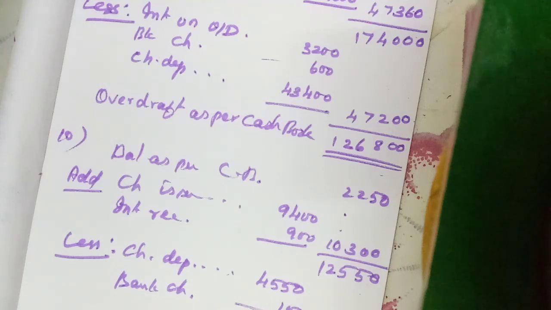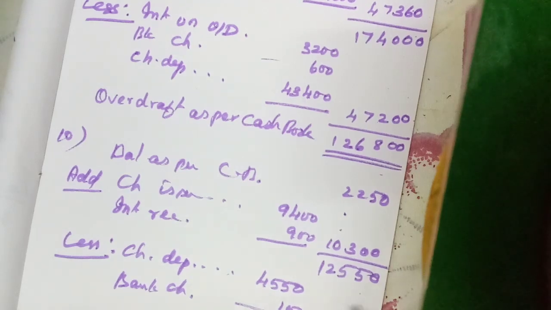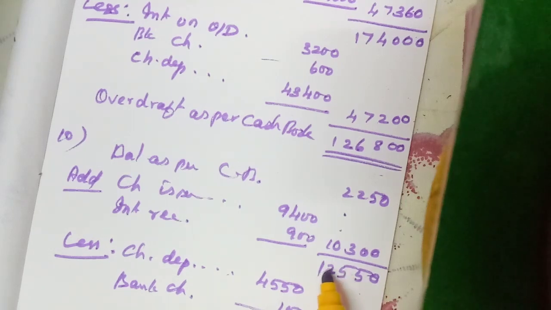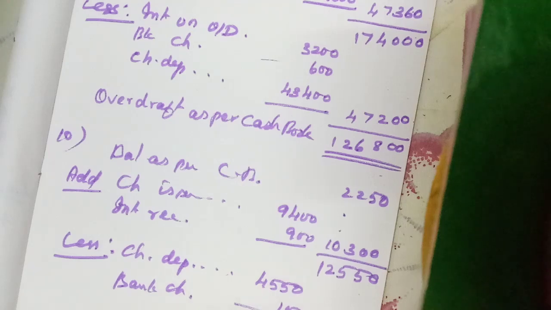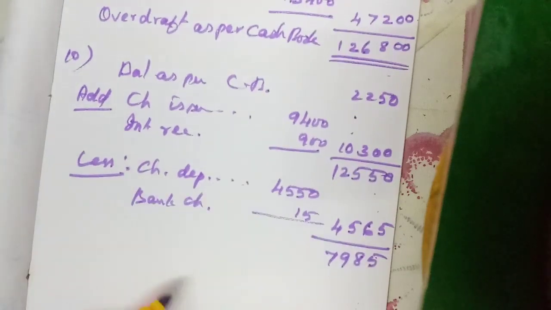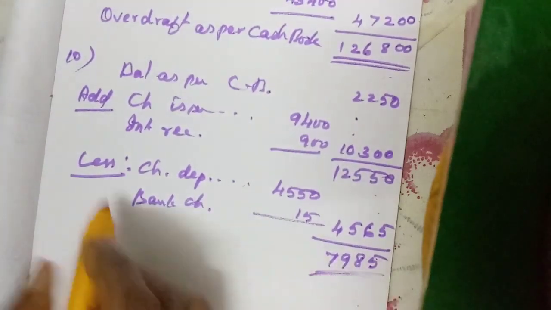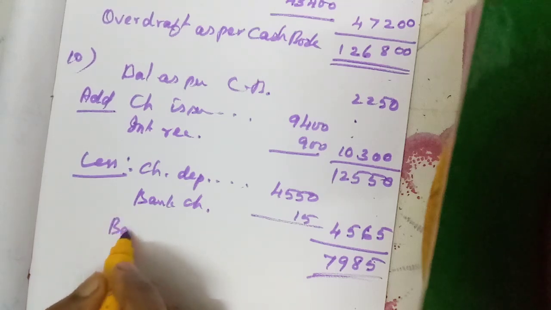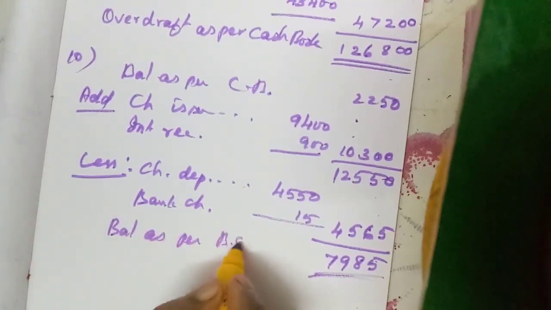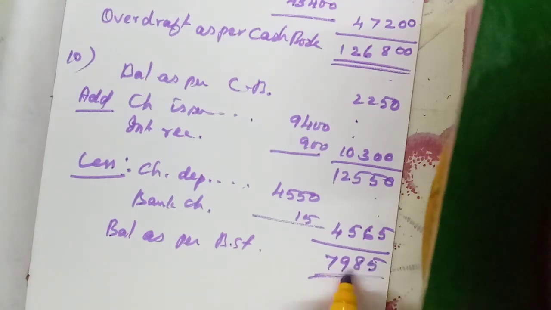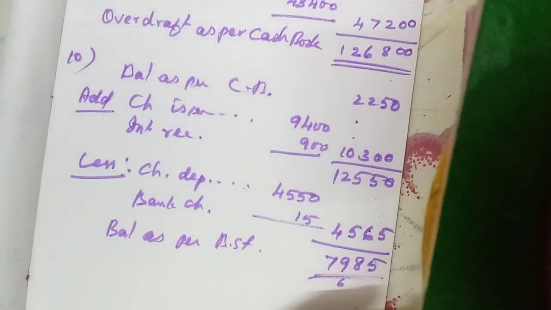Have you made any mistake? We will see. 14 minus 5, 9. Then 11 minus 4, 7. So some mistake we have made somewhere. Children, you find out. The next day I will correct it and tell you. The balance as per bank statement, it is only a calculation mistake. 7685 we need to get.